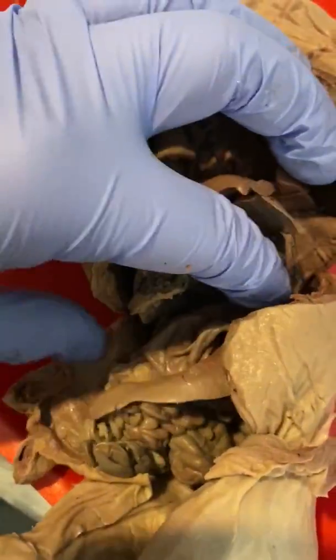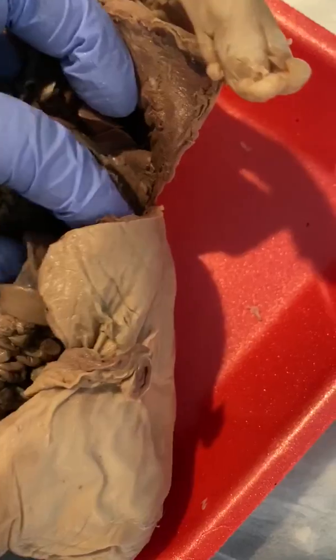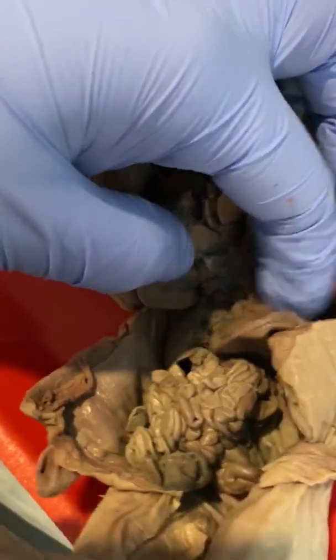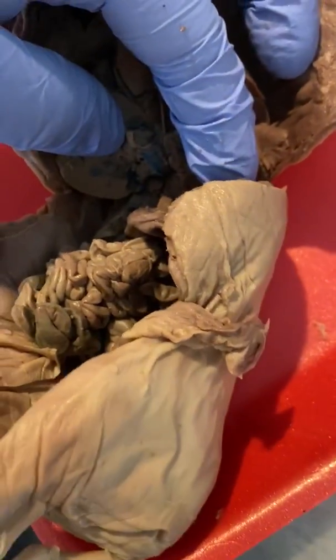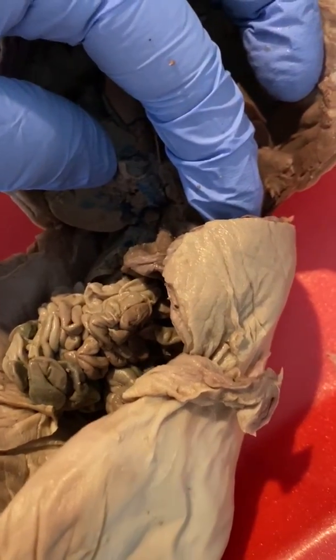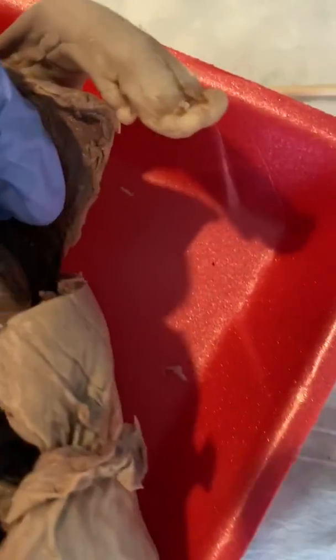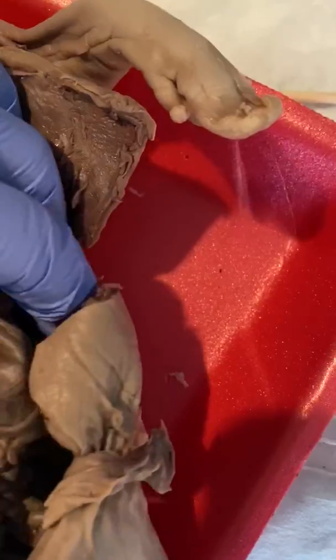And then we go into the stomach. Stomach. This one's easy. Right here. And then the lower esophageal sphincter.